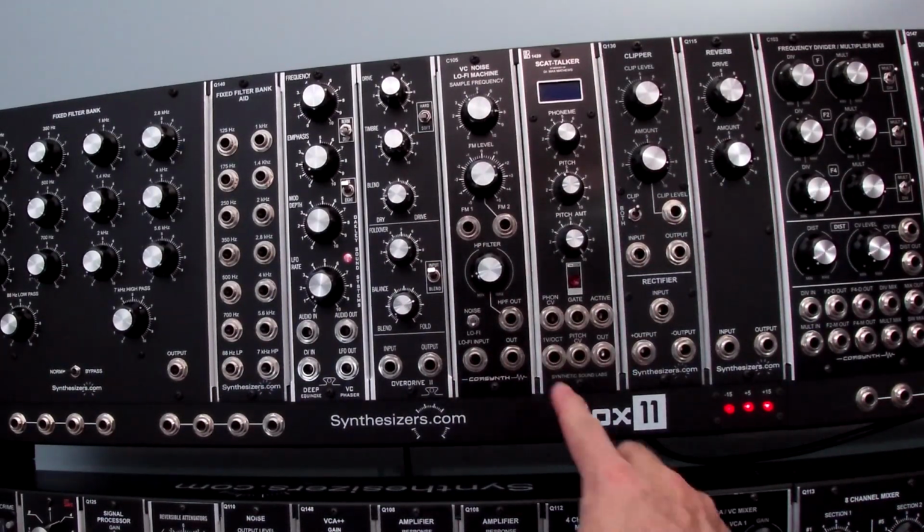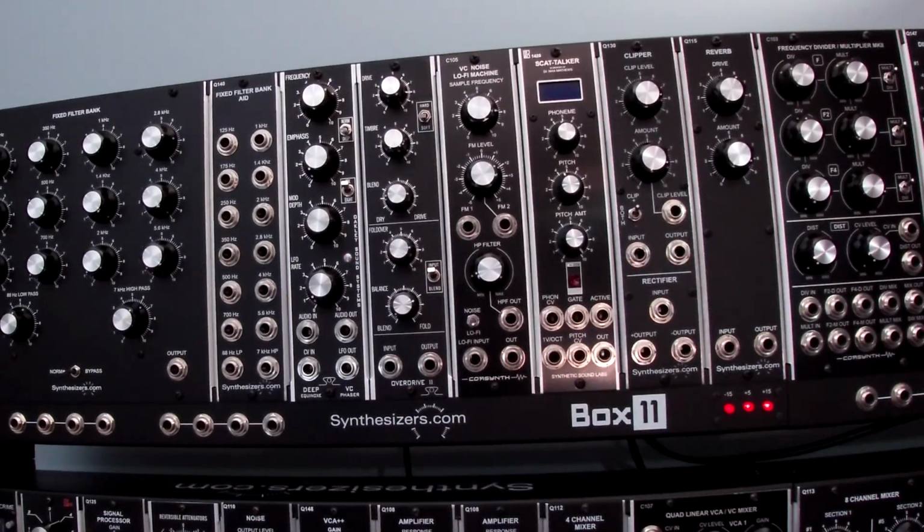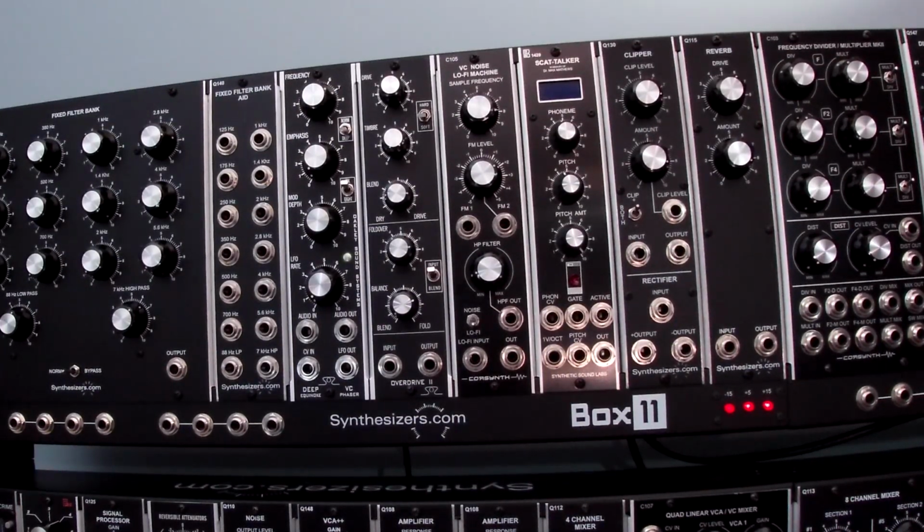A weird module from Synthetic Sound Labs is the Scat Talker. I'm not sure, I think it's a Speak and Spell in there or something. I have to check that for real. But it's a speech synthesizer module. It will generate words or funny, quirky, twerpy thingy.